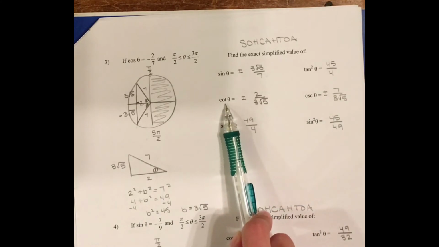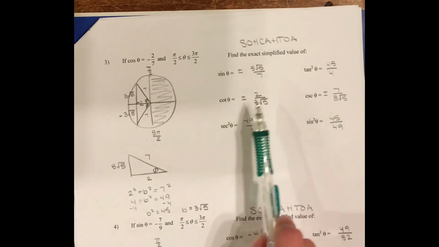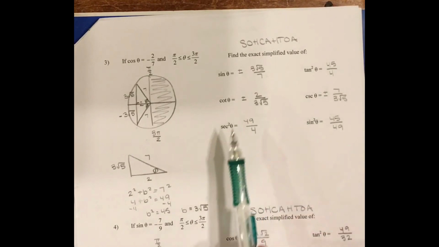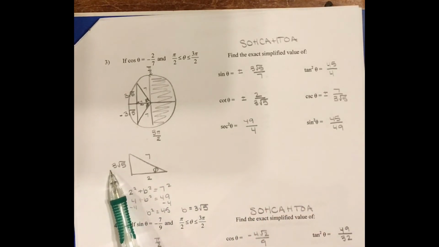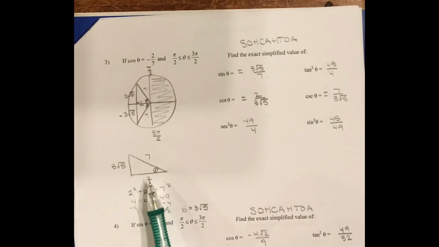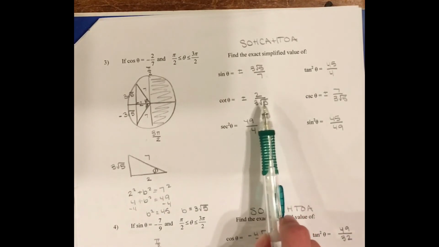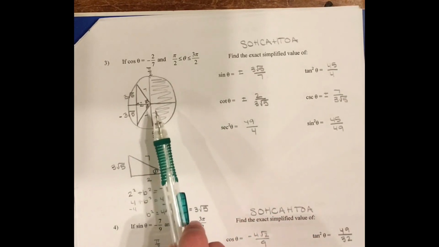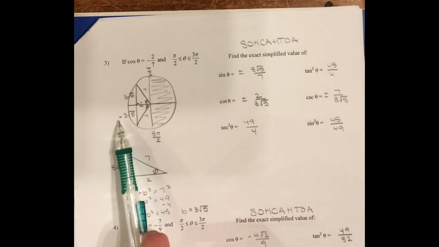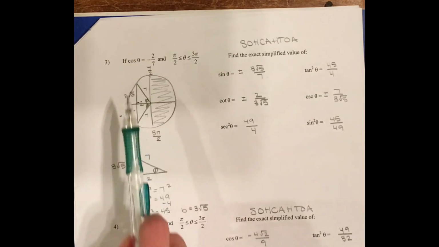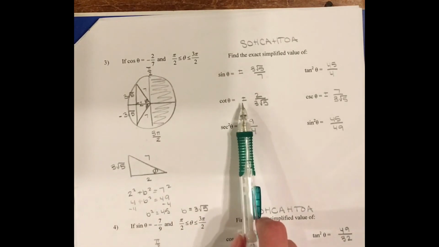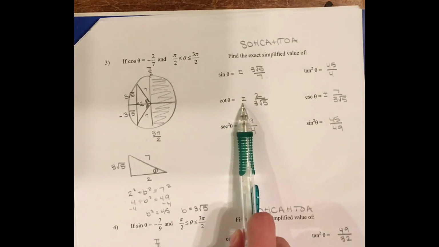Then cotangent is the opposite of tangent, which was 3 square root 5 over 2. So the opposite of that would then be 2 over 3 square root 5. But once again, because we have a negative 3 square root 5 and a positive, you would then put a plus or minus in front.